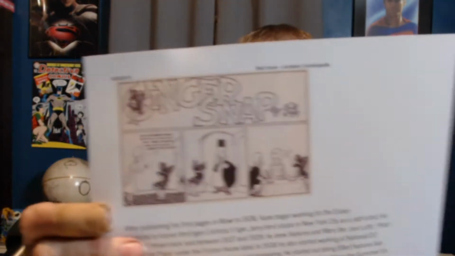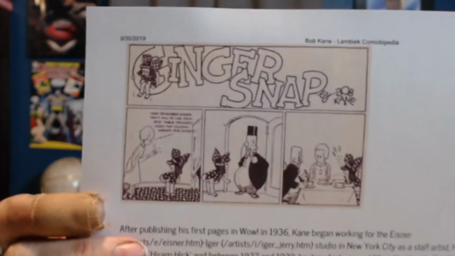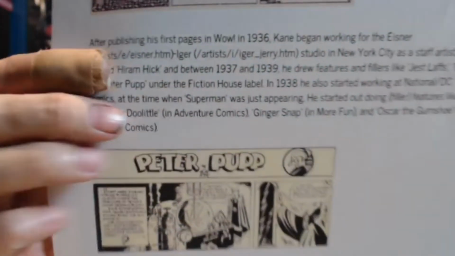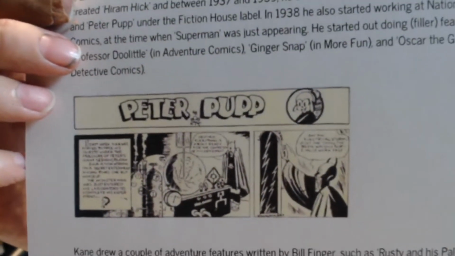At the time when Superman was just appearing, he started out doing fillers, features like Professor Doolittle in Adventure Comics and Ginger Snap in More Fun, and Oscar the Gumshoe in Detective Comics. And this is an example of Ginger Snap on the top, and then I'll show you Peter Pup. So this is Ginger Snap. Okay, and this down here is Peter Pup. All right.